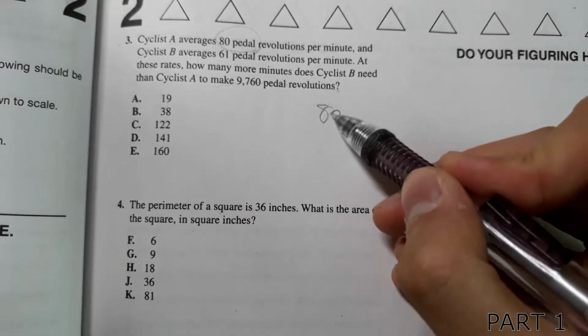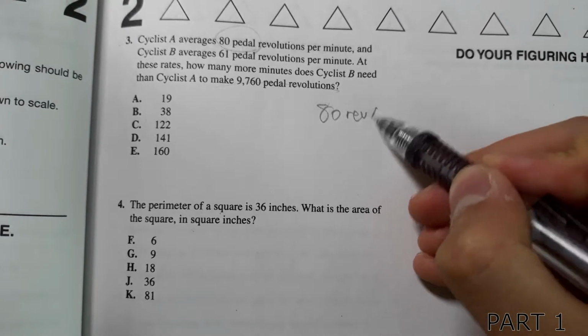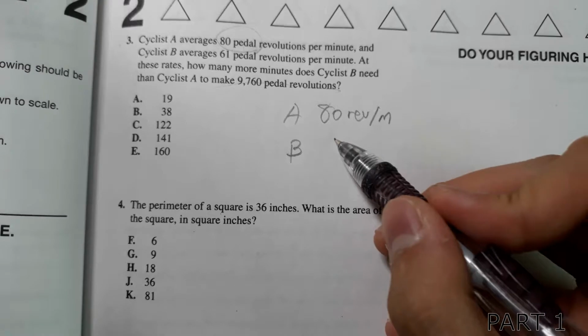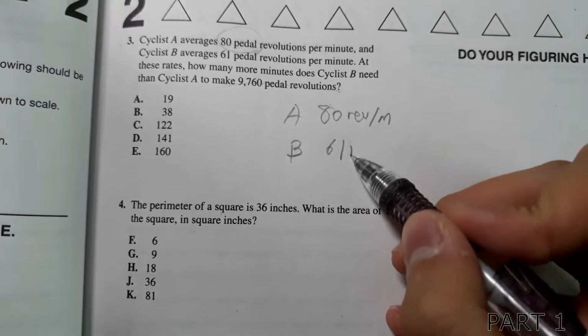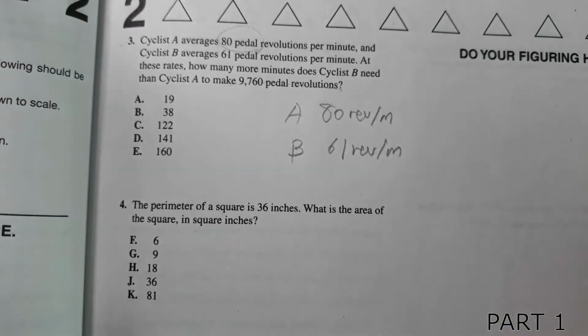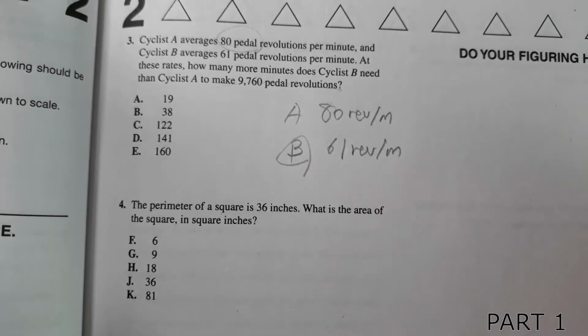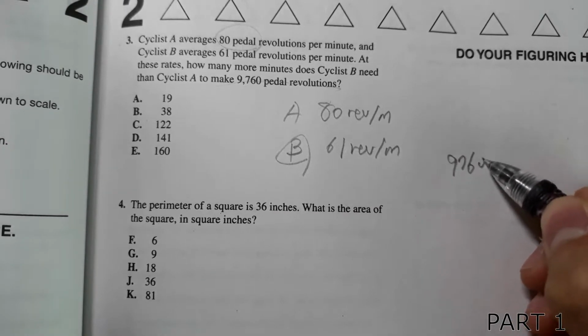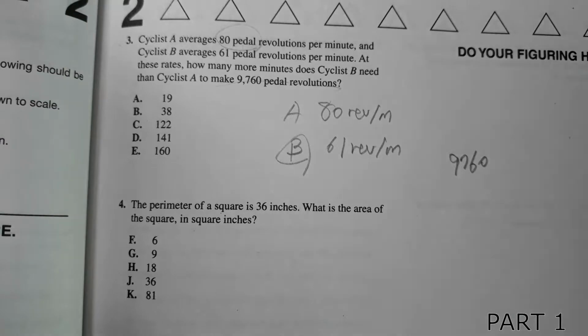So 80 revolutions per minute for A, and for B, 61 revolutions per minute. Okay, and how many more minutes does cyclist B need? This guy needs to make 9,760 pedal revolutions.